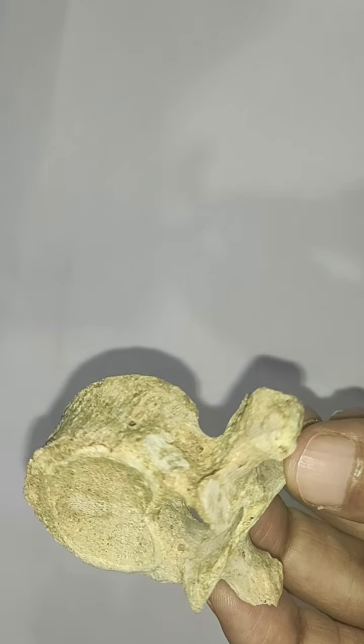So this finishes our vertebral part. We'll start with the rib.